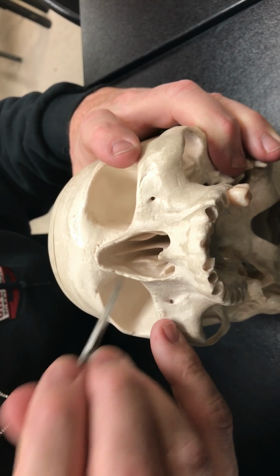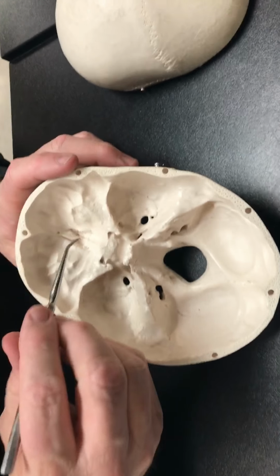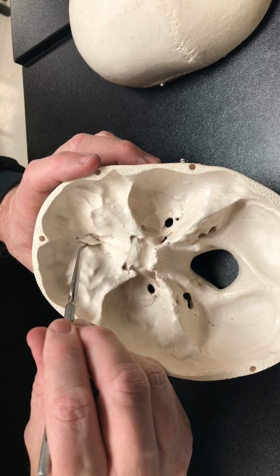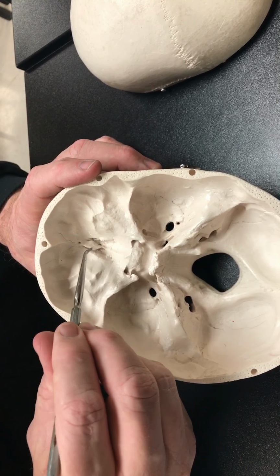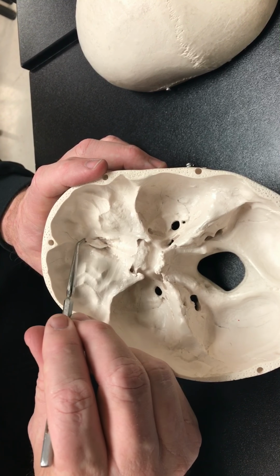And the ethmoid is also going to be on the side of the eye socket. And this part right in here is also the ethmoid bone. This is the cribriform plate. That's the crista galli, which we'll go over later.